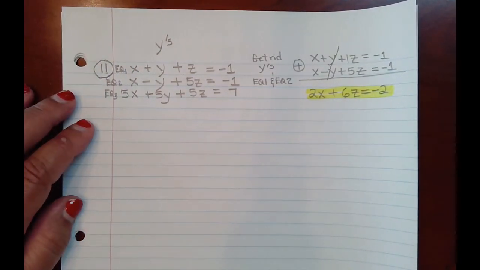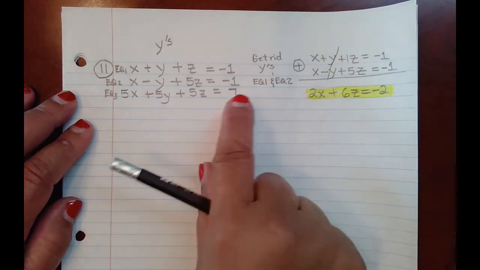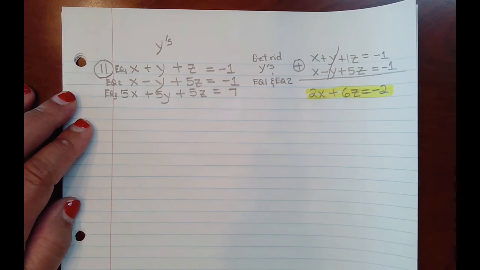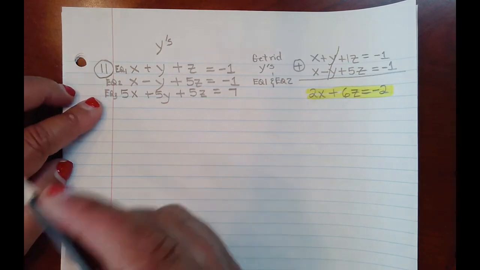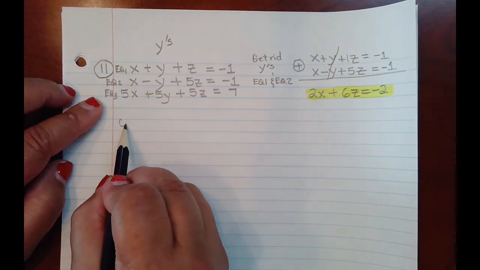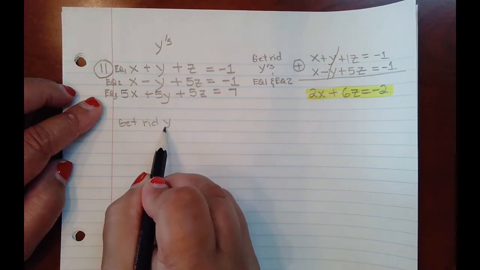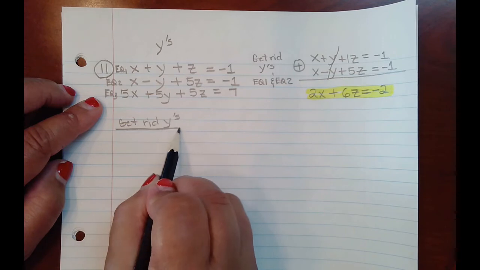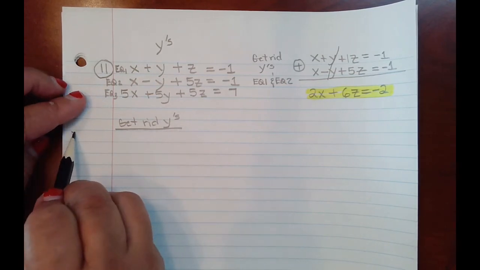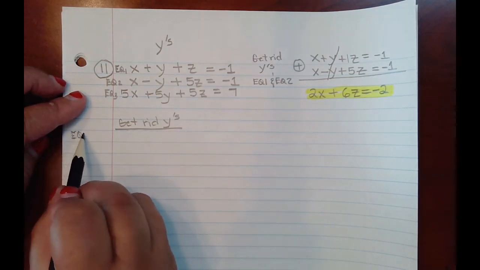Now I'm going to go after 2 other equations. I have to change at least one of the equations from what I just used a minute ago. So I think I'm going to use equation 2 and 3 this time. Okay, again, I'm still trying to get rid of the y's.